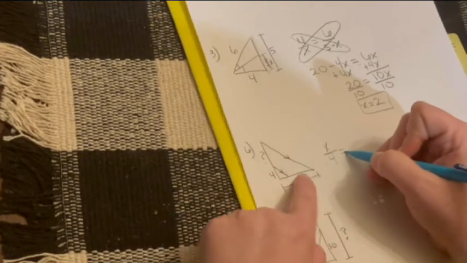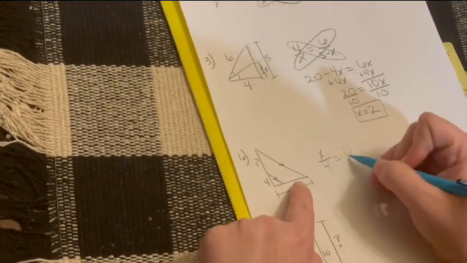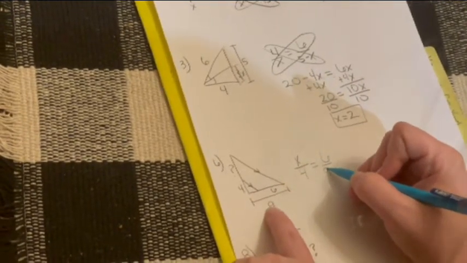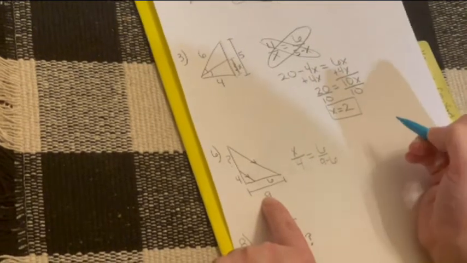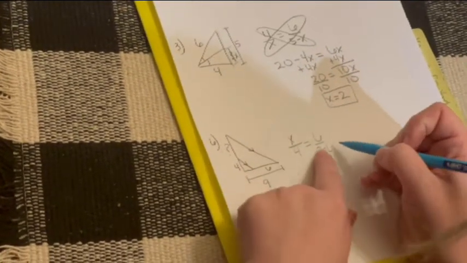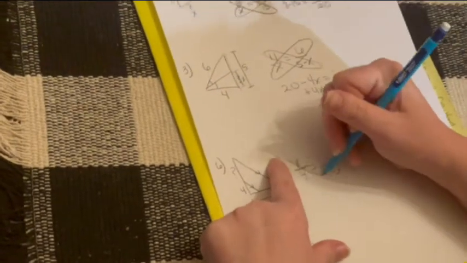And we know that 6 goes with 9 minus 6. Okay. So basically now we cross multiply.